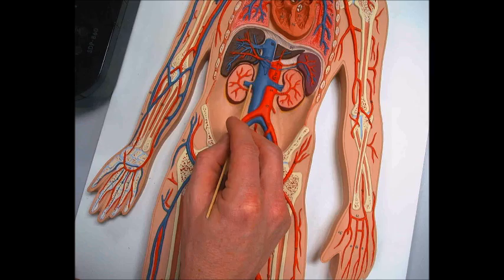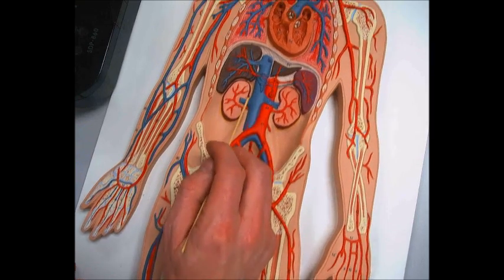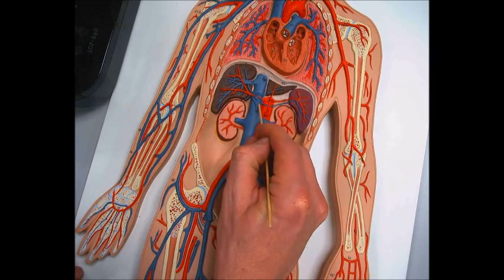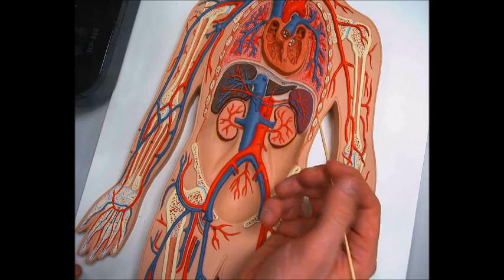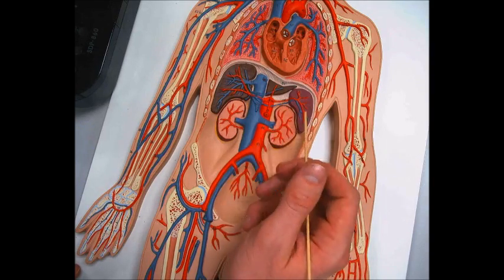Branches off of here, you have the right and left renal veins. This will be the superior mesenteric vein. The inferior mesenteric vein normally dumps into the splenic vein.